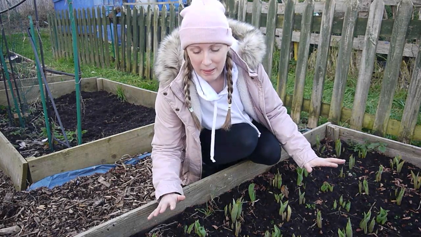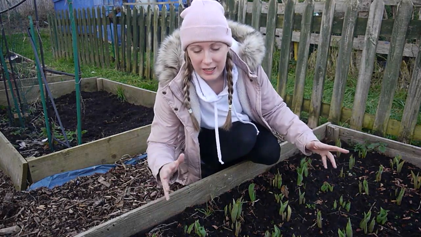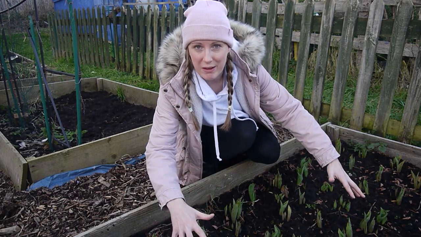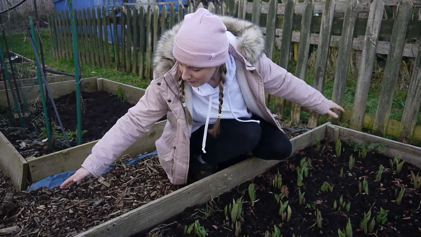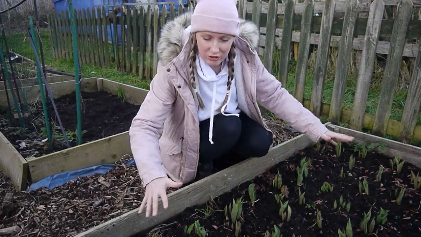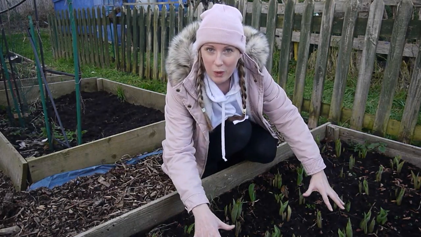Then I'm thinking about being able to actually manoeuvre into my paths to get into my raised beds. You can see I don't want to be sitting on the bed behind me, so my path has to be wide enough for me to be able to actually squat down and do the work I need to do.